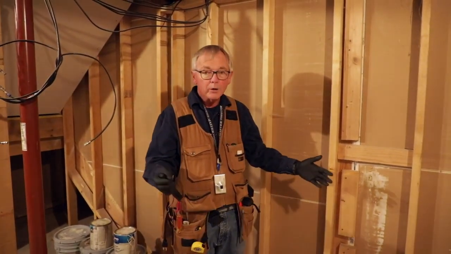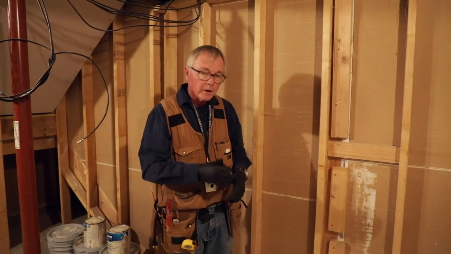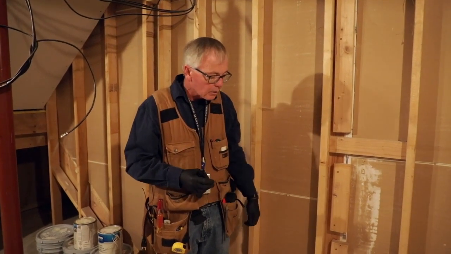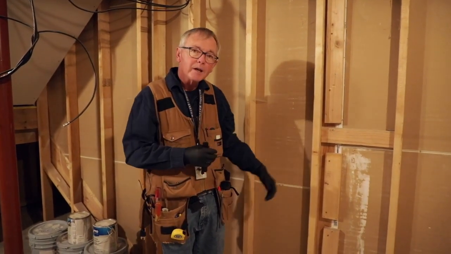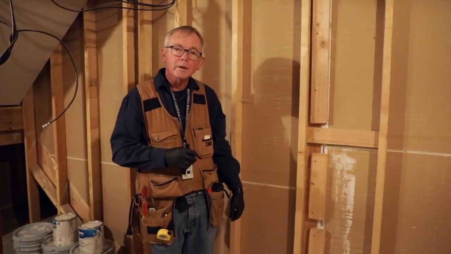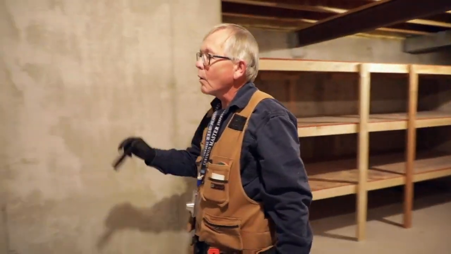Because here in Colorado we do have some expansive soils. You may not in your area, but here we do. And so this is an accommodation for any potential movement. So we're going to continue on with our wall inspection here.